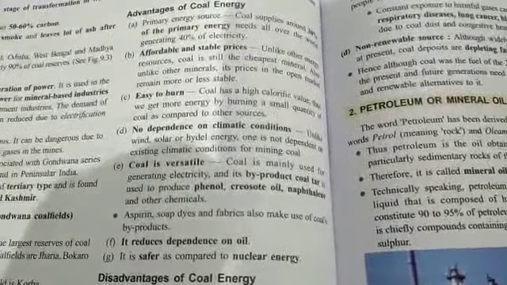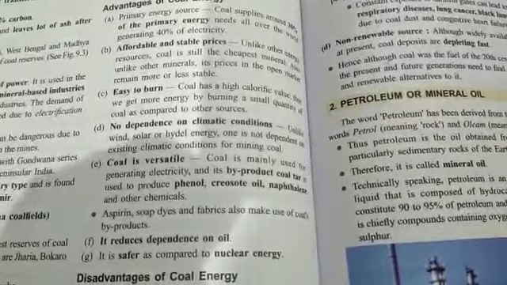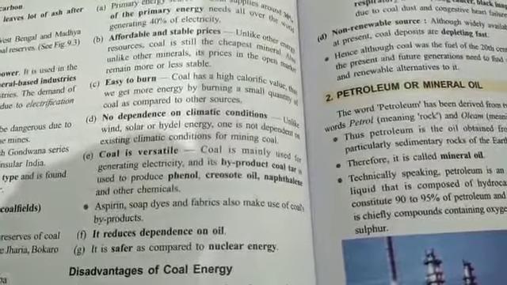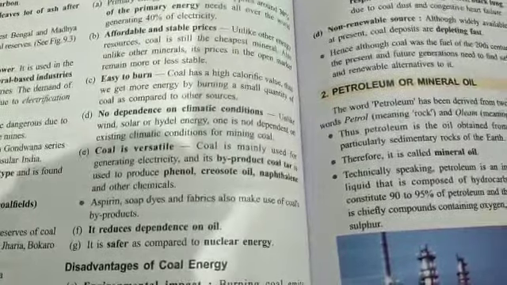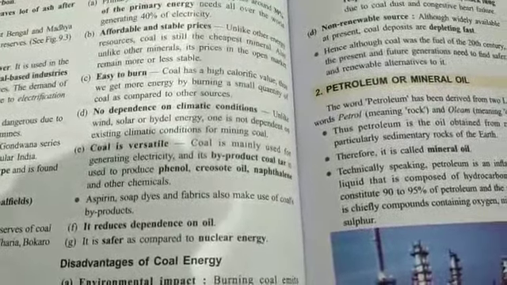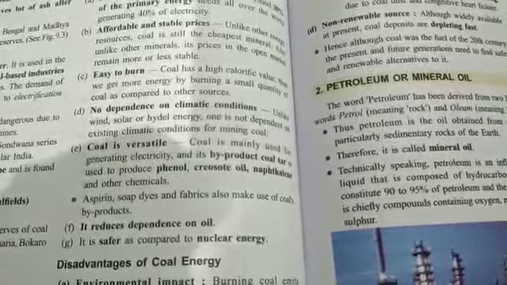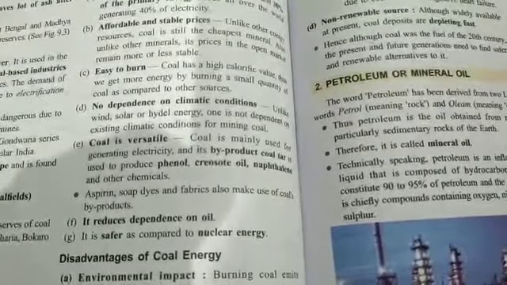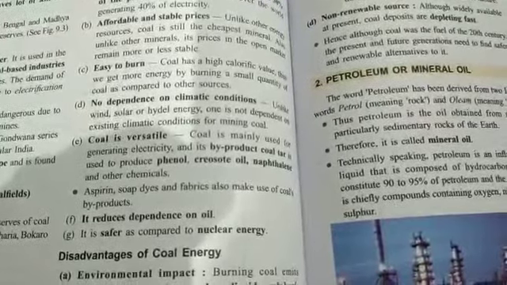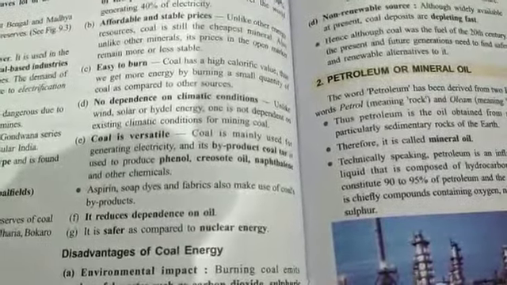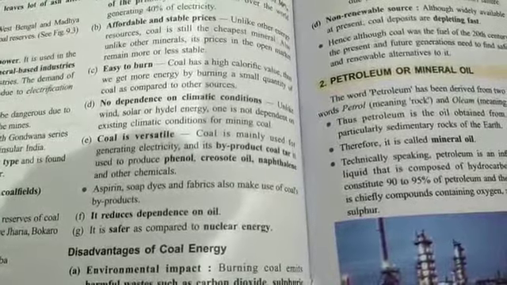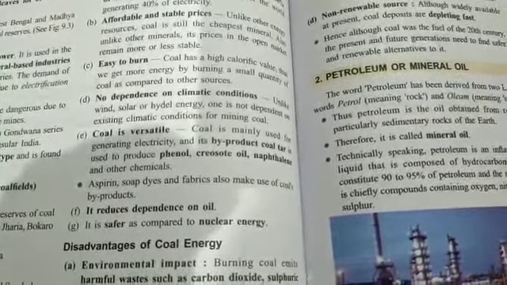First, it is a primary source of energy, affordable with stable prices, available for all, and easy to burn, with no dependence on climatic conditions unlike wind and solar energy. It is also very versatile, mainly used for generation of electricity, and the byproduct of coal is tar, used to produce phenol, kerosene oil, naphthalene and other chemicals. Aspirin, soap, dyes and fabrics also make use of coal byproducts.